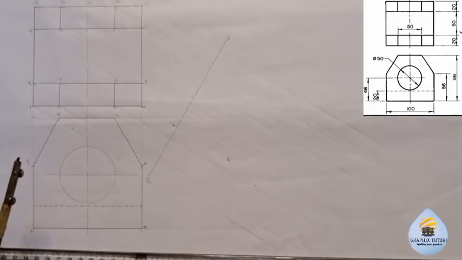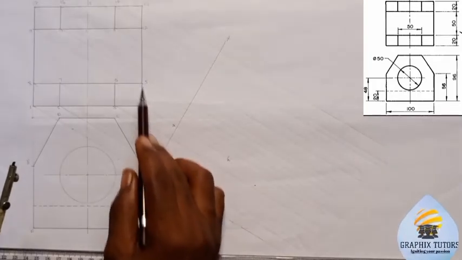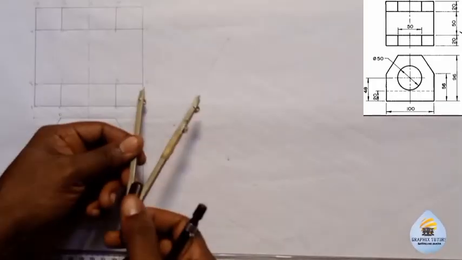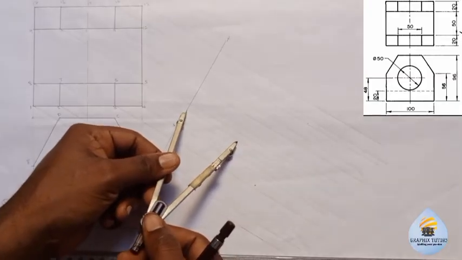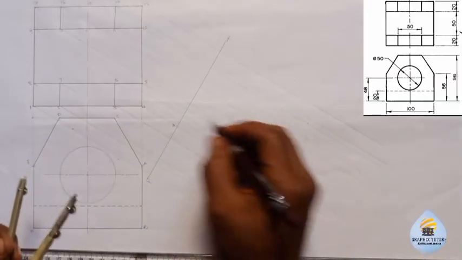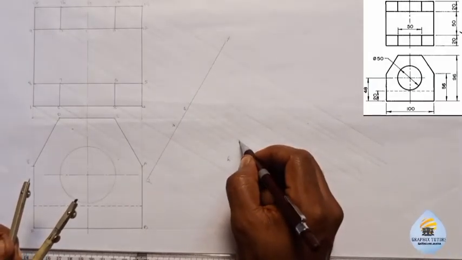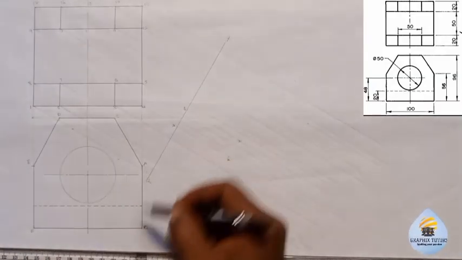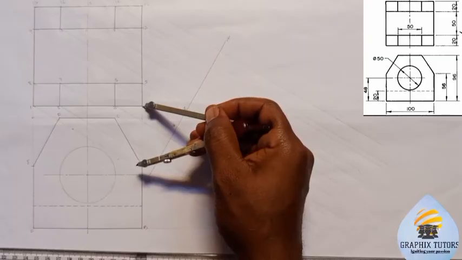Now the same thing, both 4 and 5 are on the same line. So I'll go to 5 and place it on 5 too. I'm going to mark. So this is for 5 here, and this is also another A, because both 5 and 4 give point A. Is that taken?